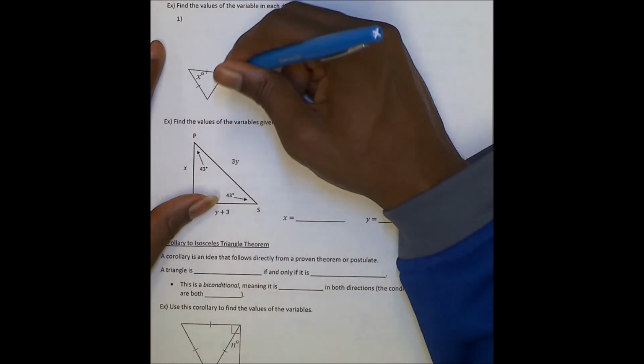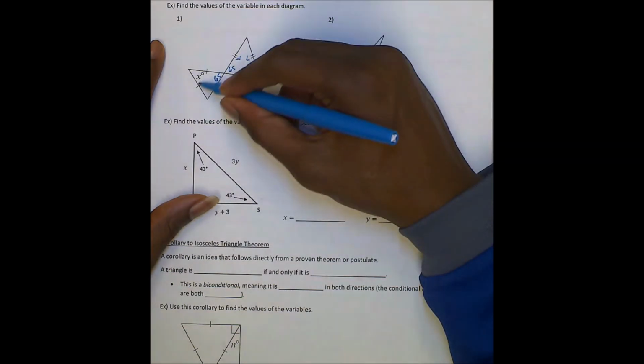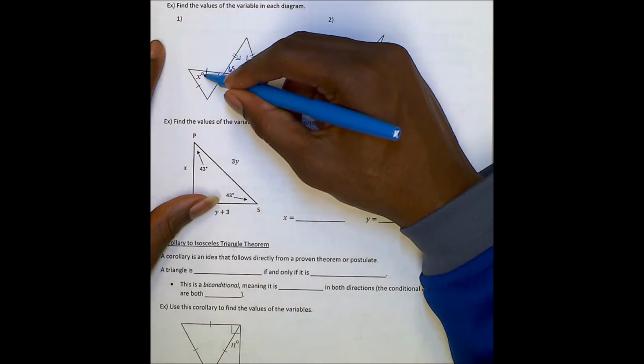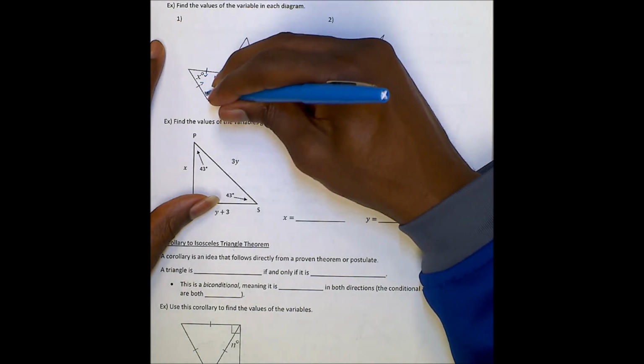Okay, still see that bow tie type shape. And remember that with those bow tie type shapes, always looking for vertical angles. And so these vertical angles are congruent. Okay, this is an isosceles triangle, right? Pointing to this angle and this angle. So these two angles should be the same. So if this is 65, this is 65.